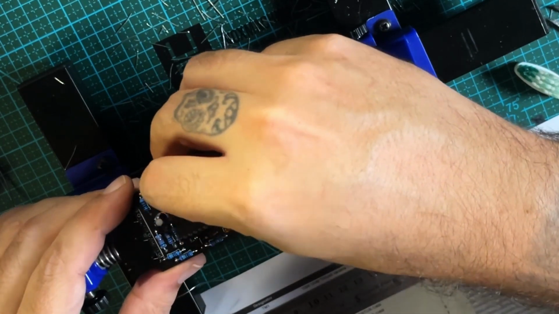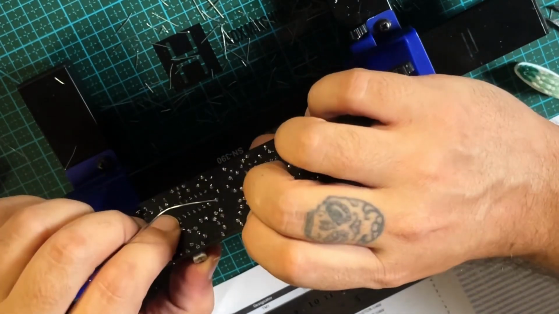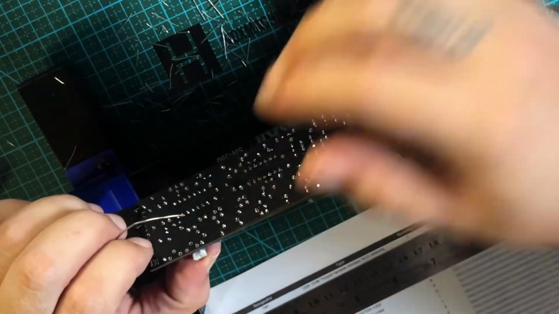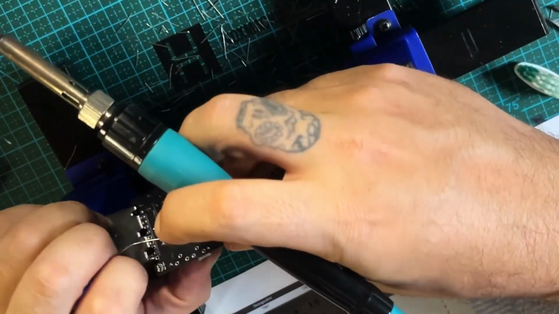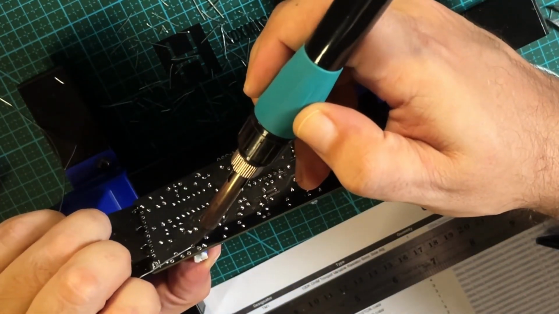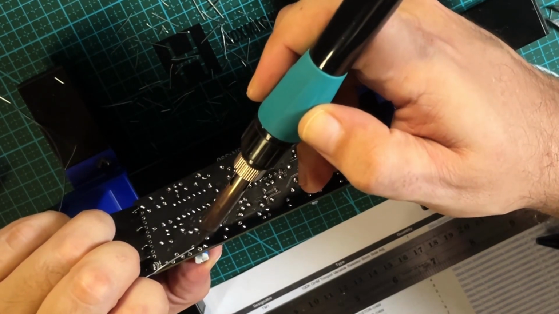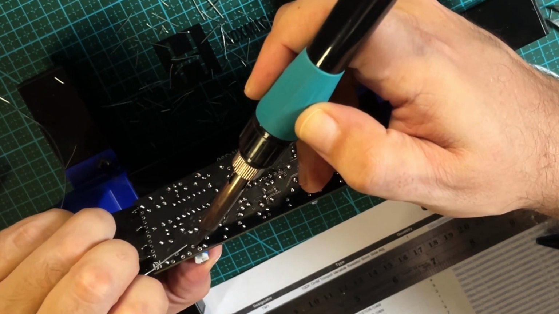Not a lot of components, but a lot of different components, which makes it time consuming. What I recommend, what I personally do, is put a box aside a couple of days before with the components from the BOM file that you can check on my GitHub repo, linked in the description below, of course.